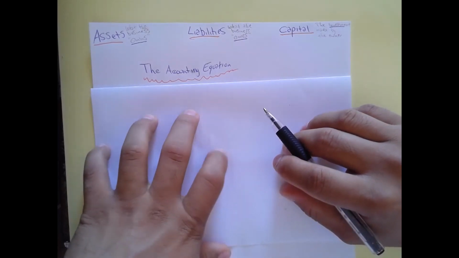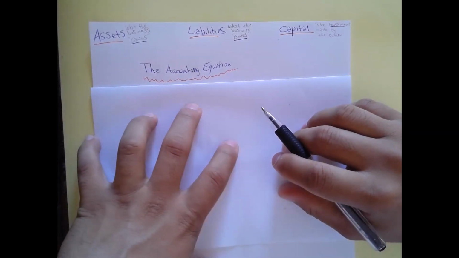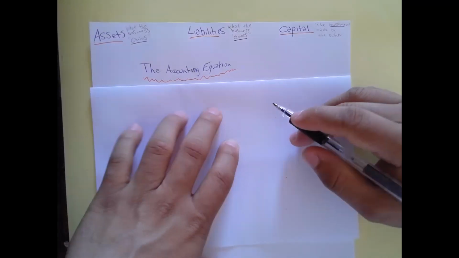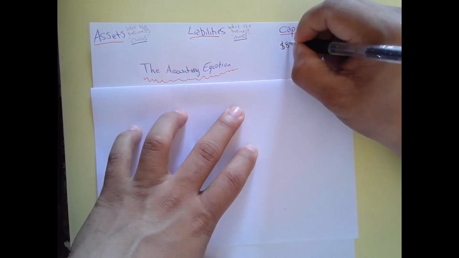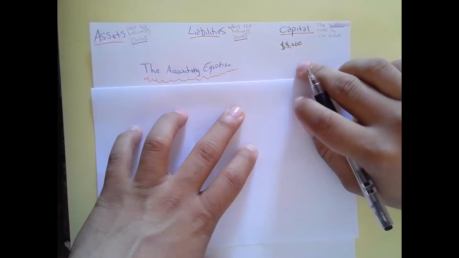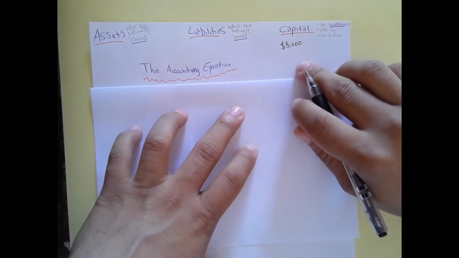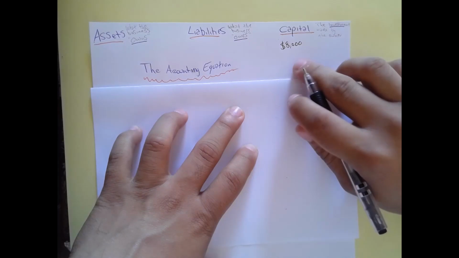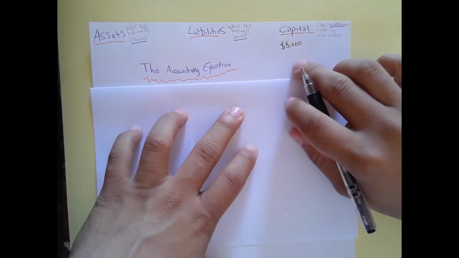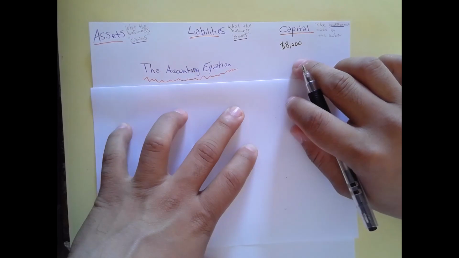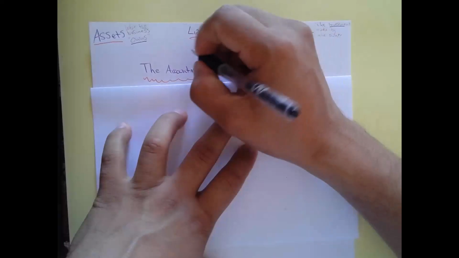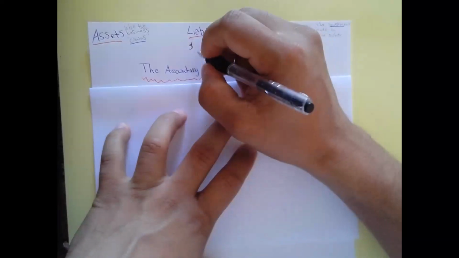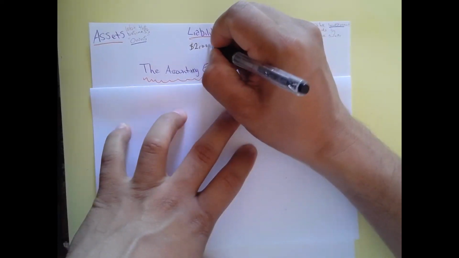But first, let us assume that we are starting a business, okay? So let's say that the owner in this case wants to start a business with $8,000 as capital. But let's say that that $8,000 is not enough to start the business. So he needs to get additional capital or funds by borrowing. So let's say that he's able to secure a loan at the bank for $2,000.